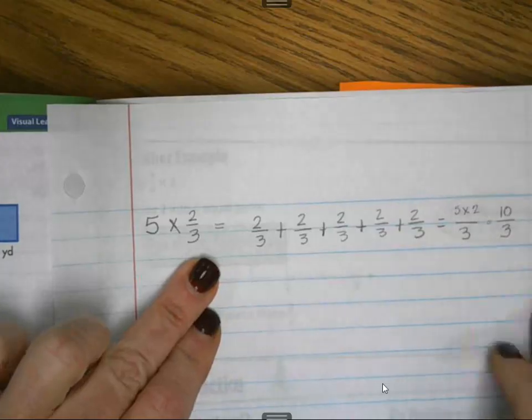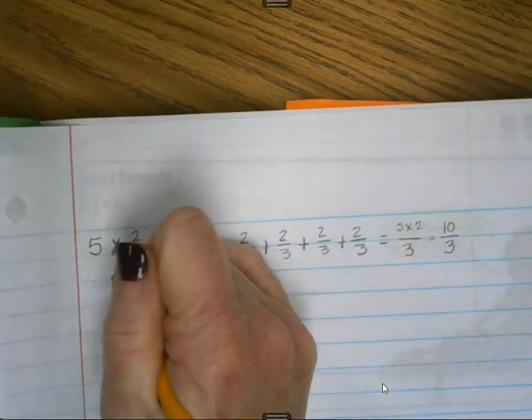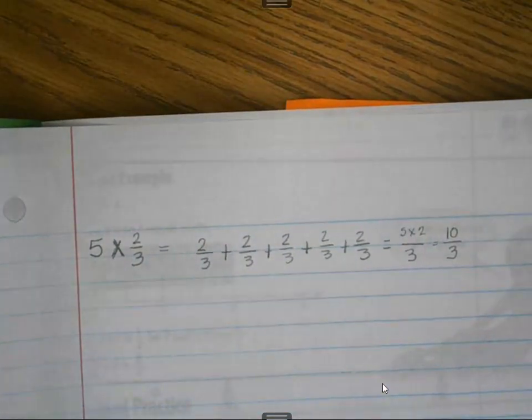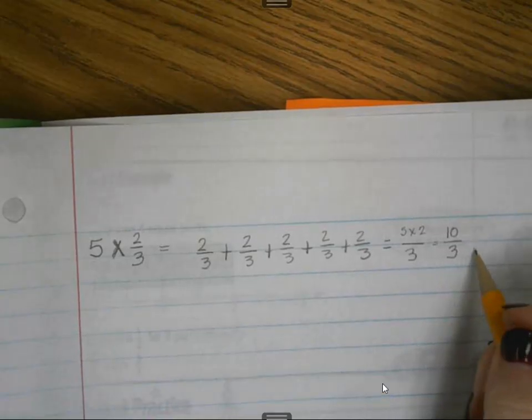And then we talked about an improper fraction. So if I had 5 pizzas and I gave you 2/3 of my pizzas to take home to share with your family, if I told you you were getting 10/3 pizzas, that doesn't make any sense to you because we don't usually talk in improper fraction form.